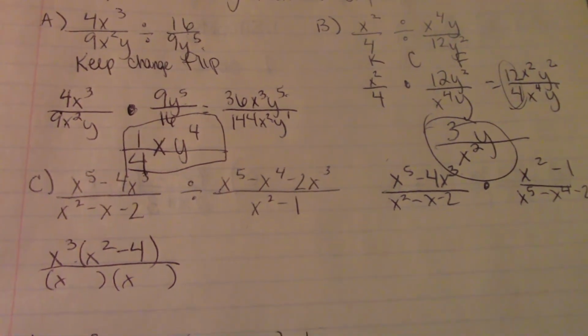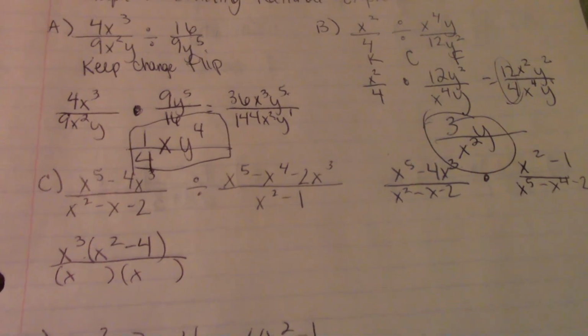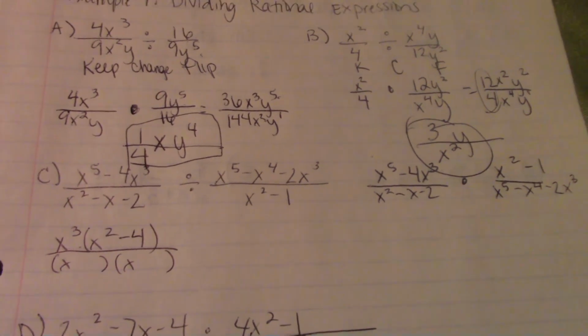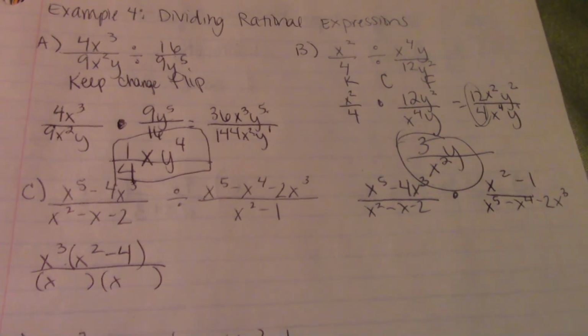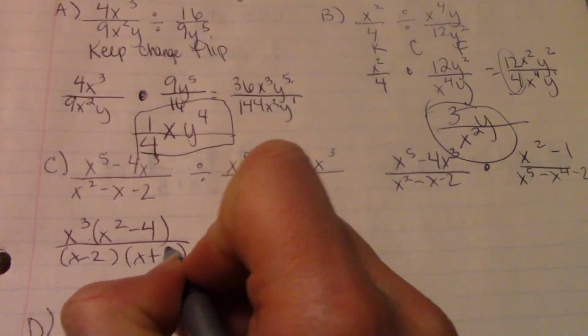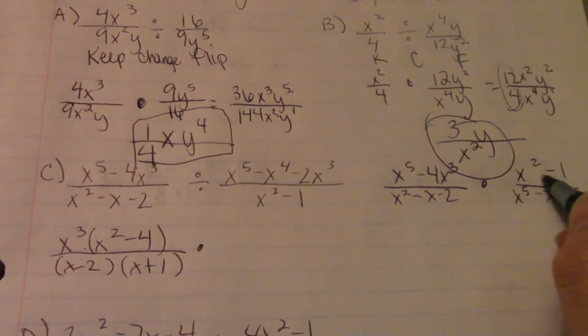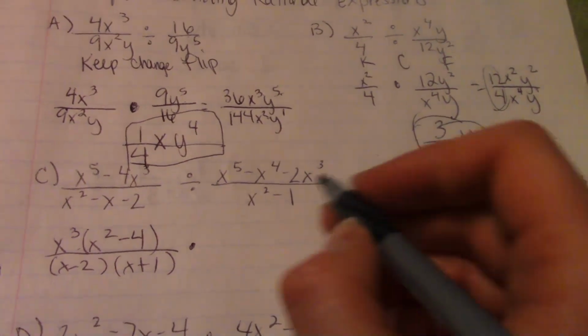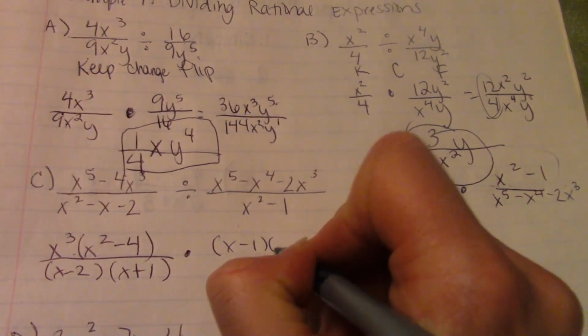We've got our x's for both. And then we have a minus 2 and a plus 1 to make that negative 1. So minus 2 plus 1. This is a perfect square. So x minus 1 and x plus 1.